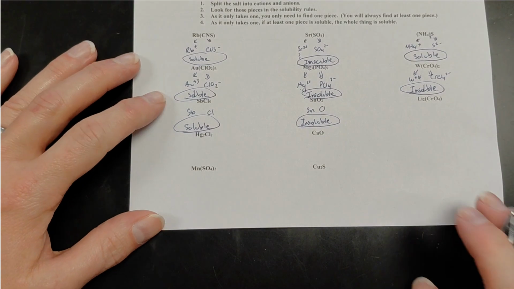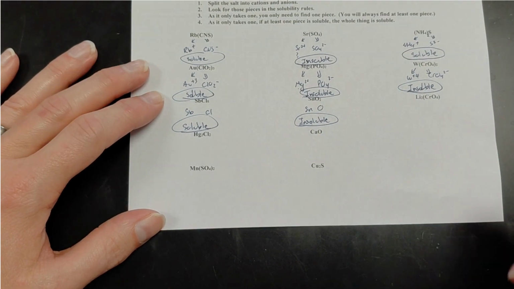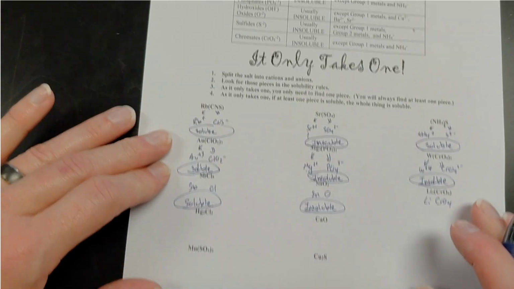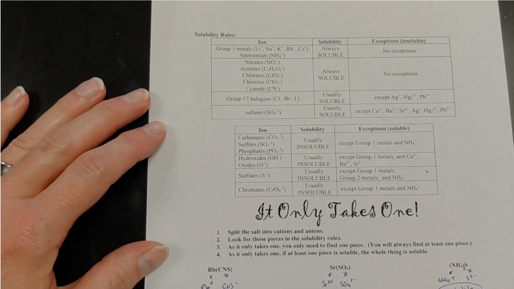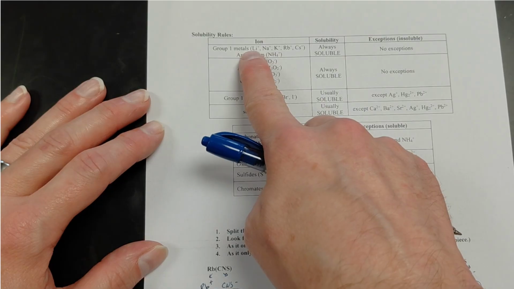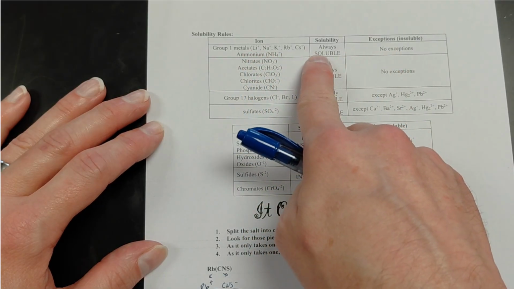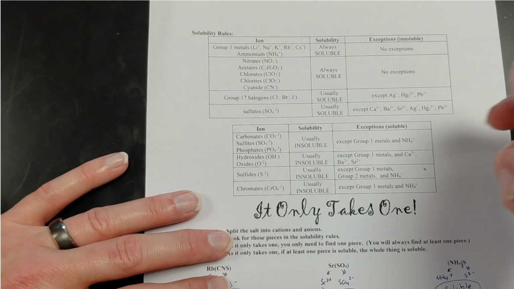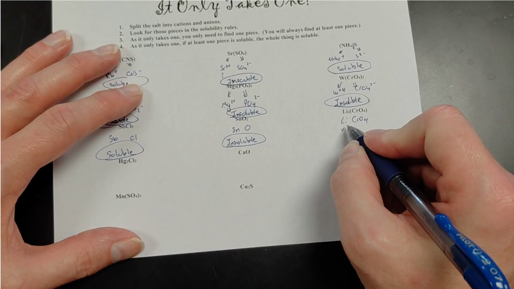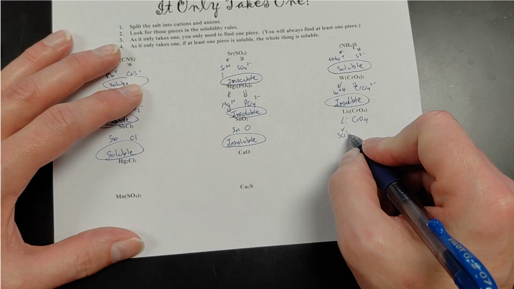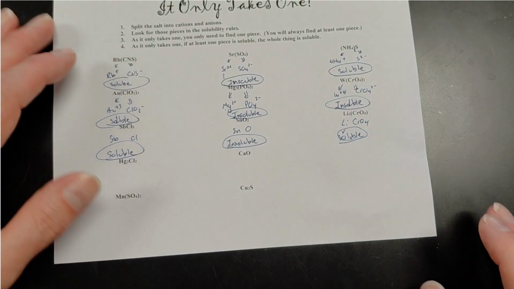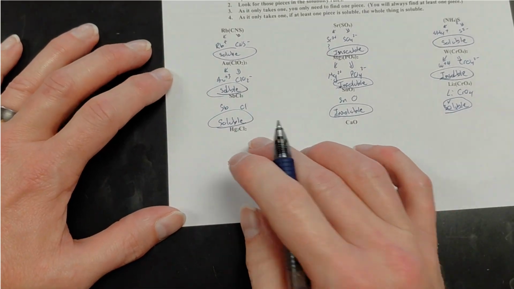Okay. What about my lithium here? Let's do some lithium, and again I have chromate. Okay, so here I go, going down the list, looking for Li, Li, Li, Li. Did I see an Li? I actually did, right there. Always soluble, no exception. Slide your finger back. Always soluble. Hey, I'm done. I have one piece, the Li piece is soluble. I'm going to declare the whole thing to be soluble. That easy. Okay. So moving on.